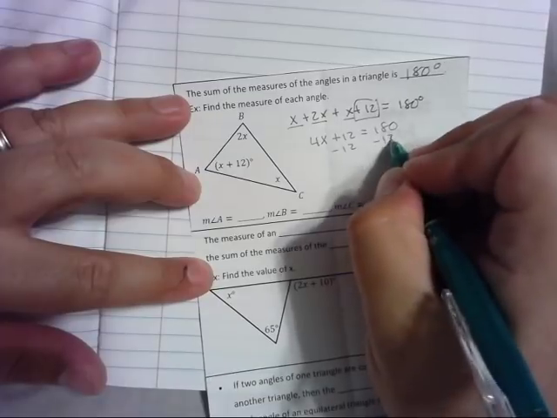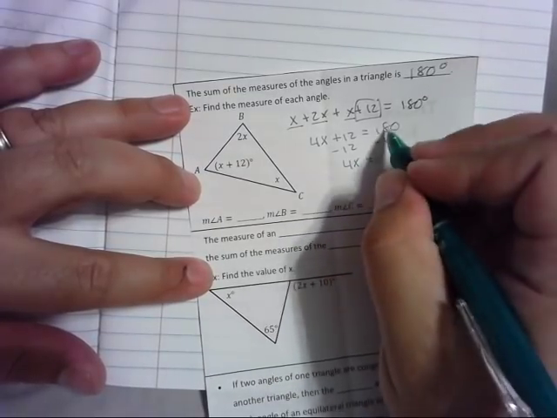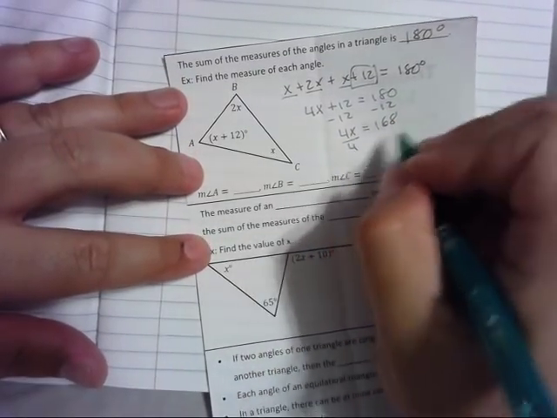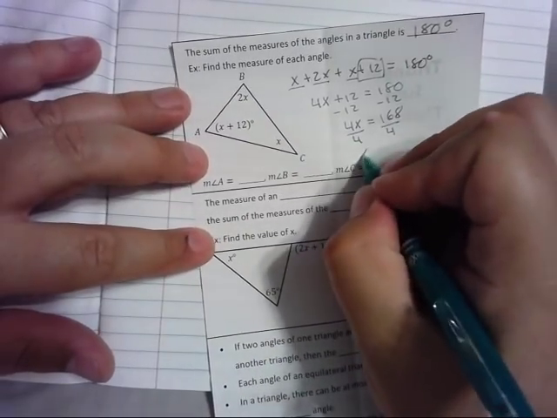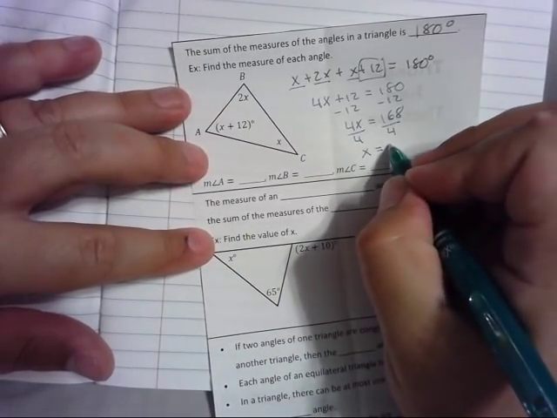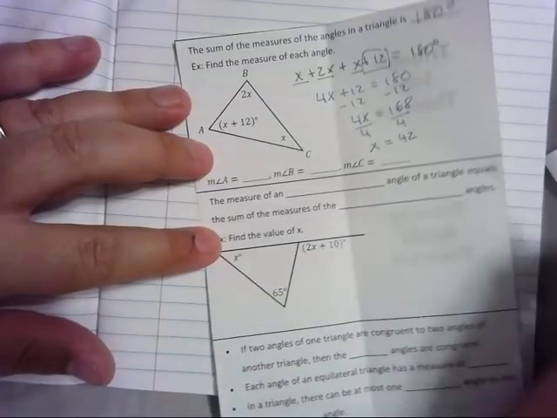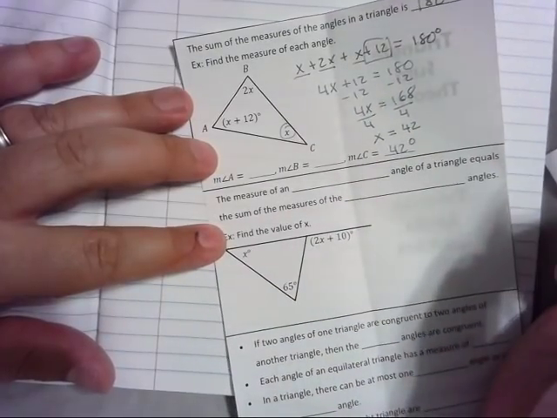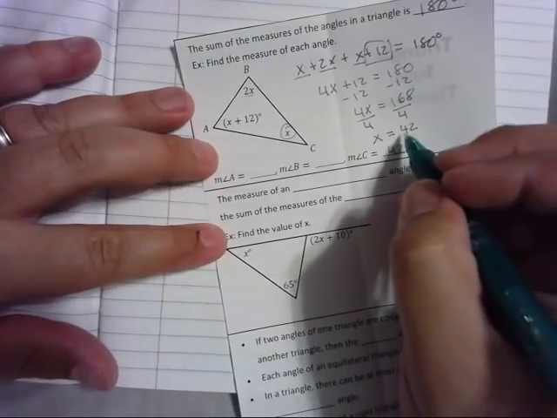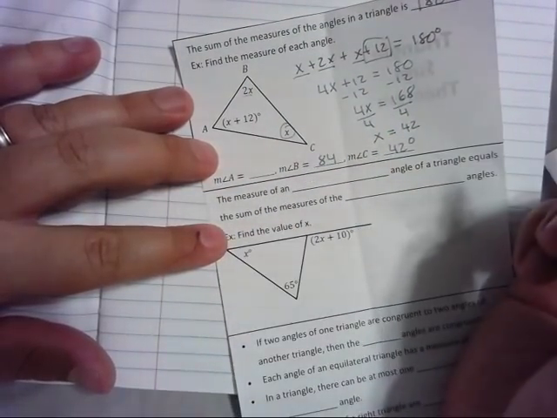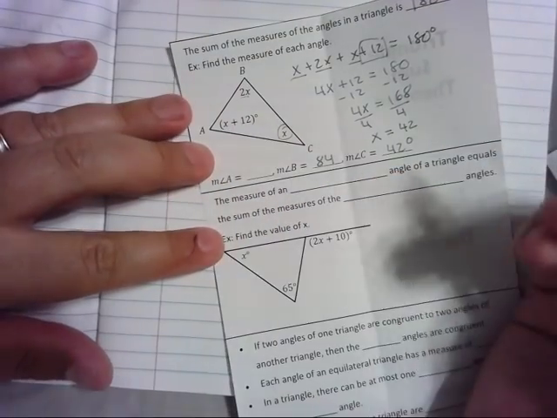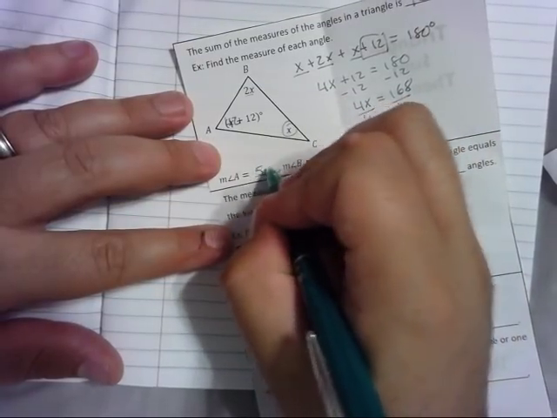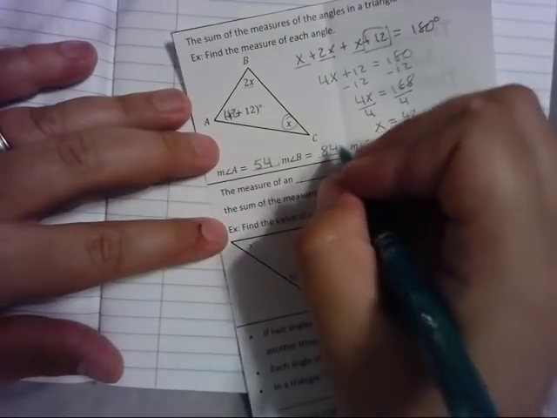Subtract 12, 4x equals 168. Divide by 4, and x equals 42. So C, since it's just x, is 42 degrees. B is 2 times 42, which is 84. And A is 42 plus 12, which is 54. And there you go. Triangle sum theorem.